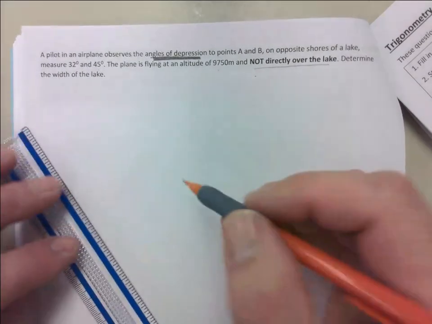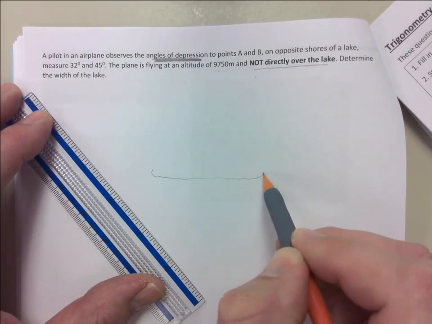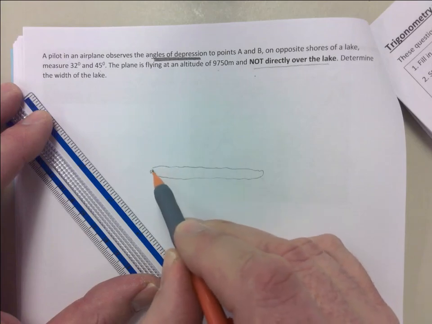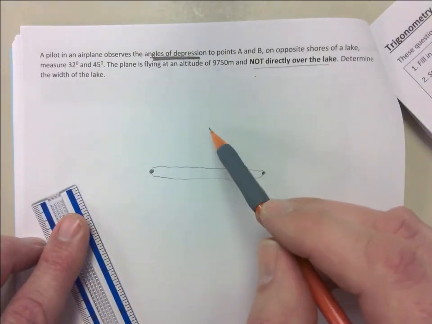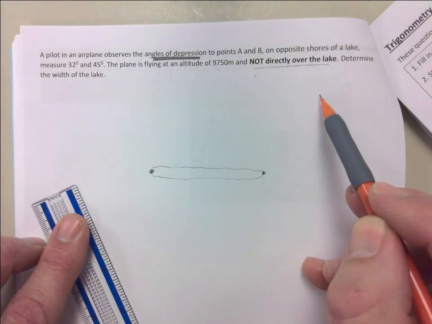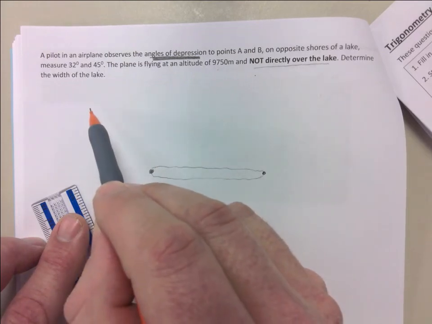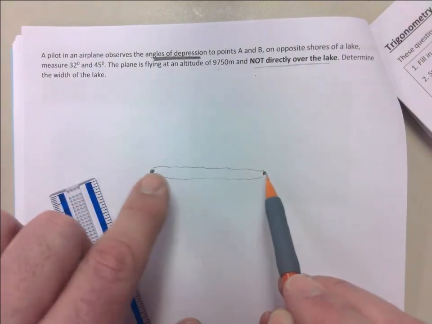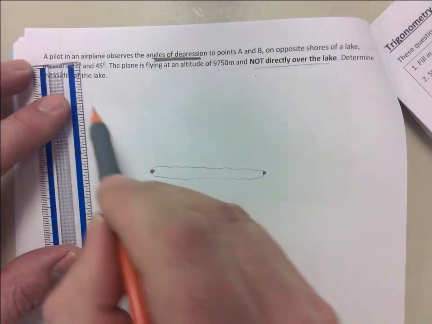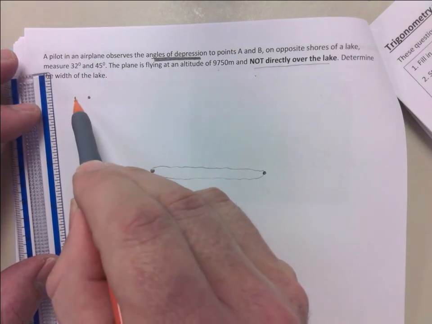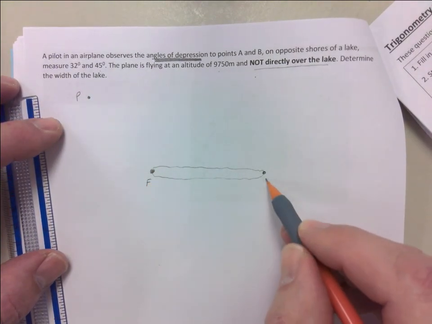In this case, the way I'm going to picture it, imagine this lake here, and there's the one end and the other end, and we're not directly over the lake. So either you make the pilot of the plane be up here or here, somewhere on either side, but not immediately above the lake. That's the idea here. So if we're going over here, this is the pilot. Maybe this is the front of the lake, this is the back of the lake.